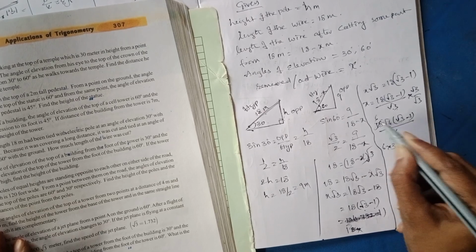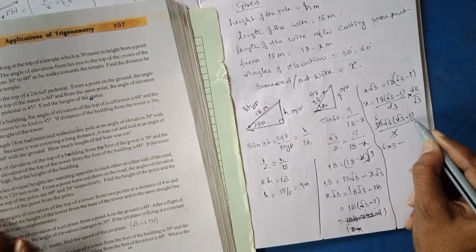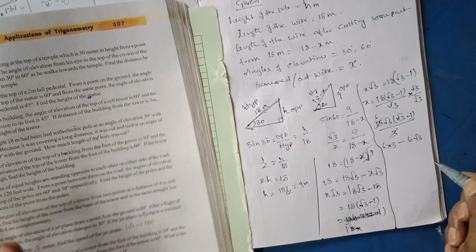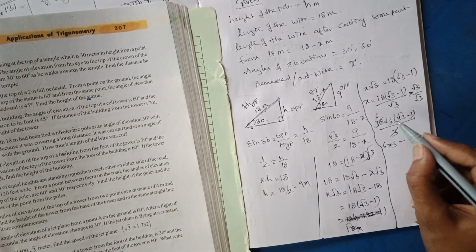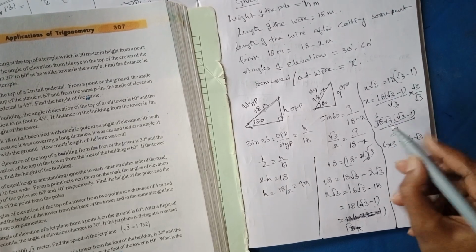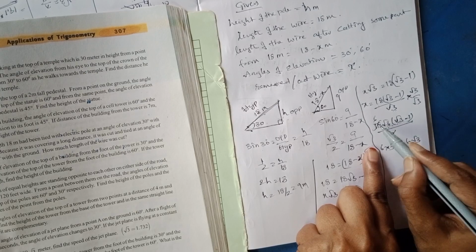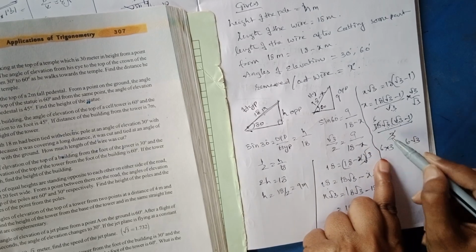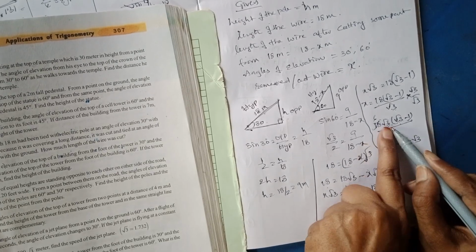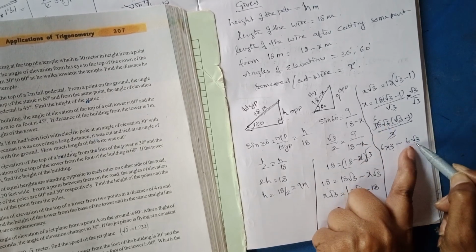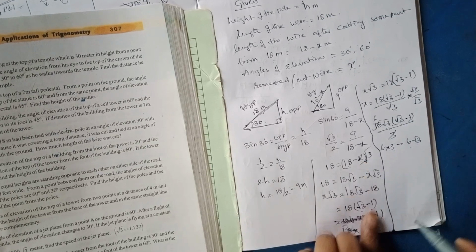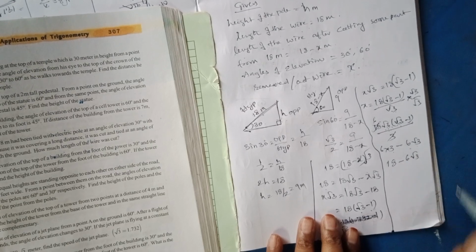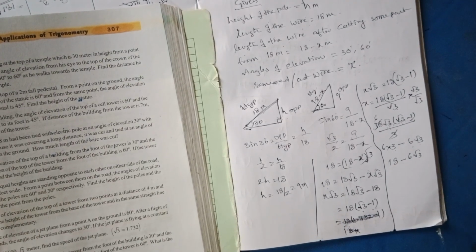Minus 6 root 3 into 1, 6 root 3. Understand? We have to multiply both binomial terms with the outside term. 6 root 3 into root 3: root 3 into root 3 is 3, 6 threes are 18. Minus again 6 root 3 into 1, so 6 root 3. Here the minus is there. Plus into minus is minus. 6 threes are 18, minus 6 root 3. Right? 18 minus 6 root 3.